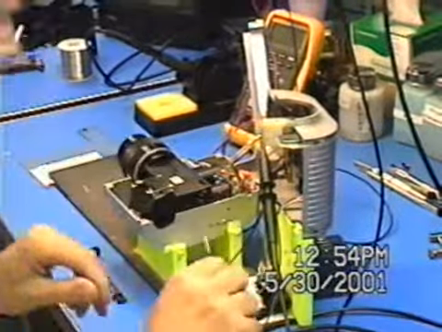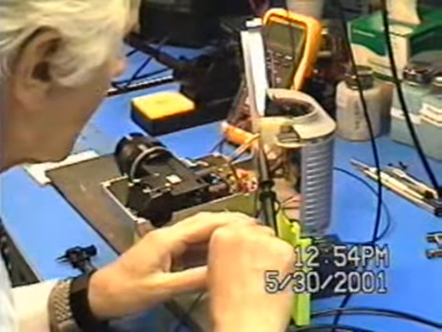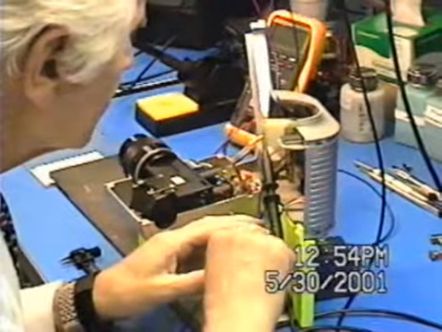Still 1656. I don't know whether this is in between.